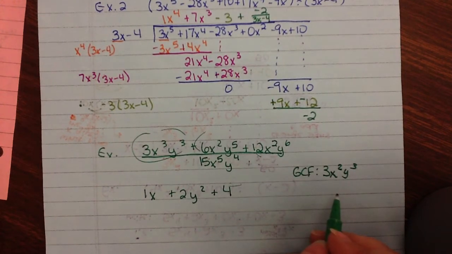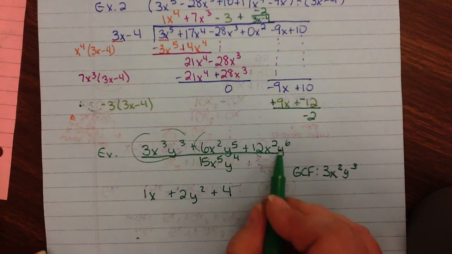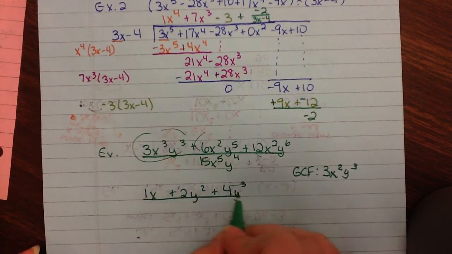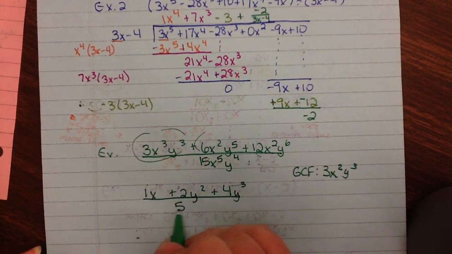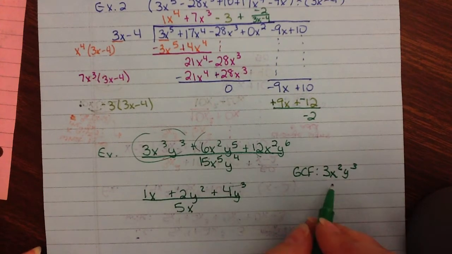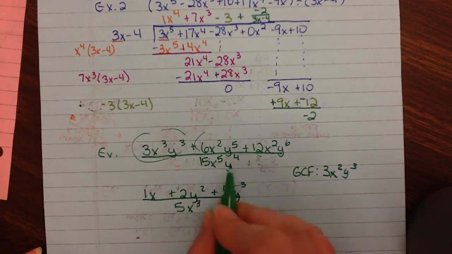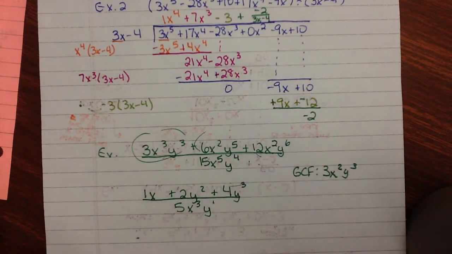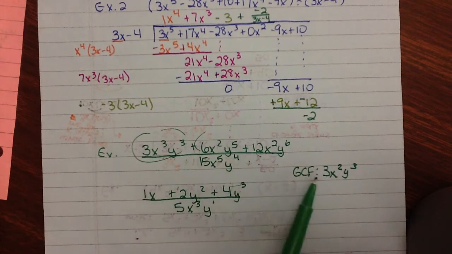X to the second divided by x to the second is nothing. Y to the sixth divided by y to the third is y to the third. Over 15 divided by 3 is 5. X to the fifth divided by x squared is x to the 5 minus 2, x to the third. Y to the fourth would be y to the first, because 4 minus 3 is 1. So you divide the numbers just like normal, and remember you subtract the exponents.